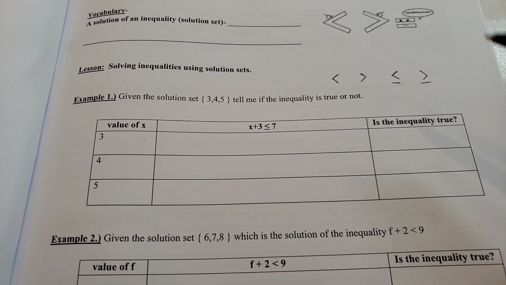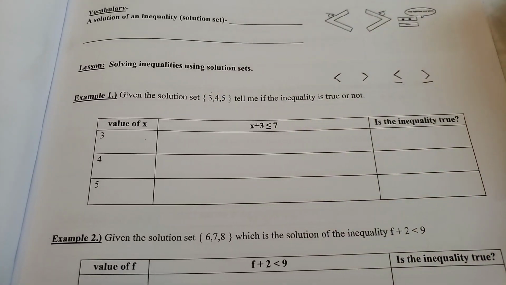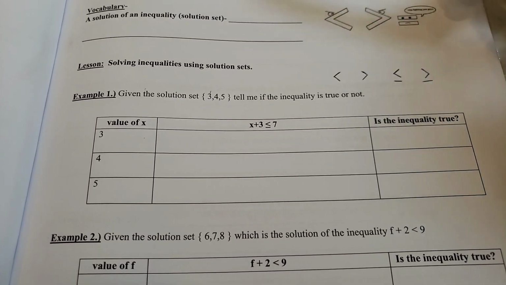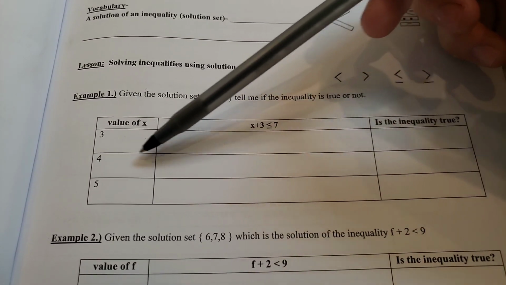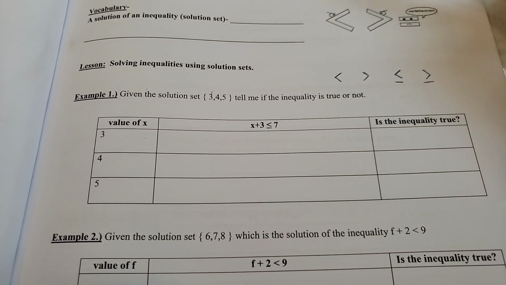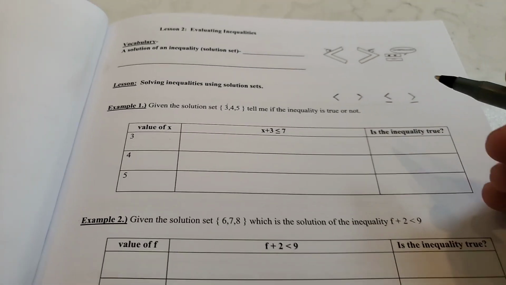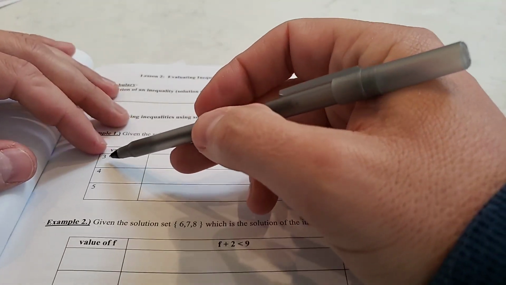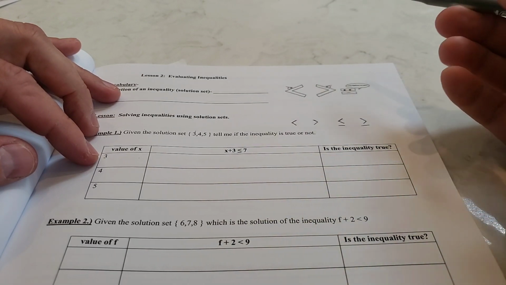I'm going to give you a solution set, 3, 4, 5. We dealt with solution sets in our last unit. What I want to know is, is 3 a solution, is 4 a solution, and is 5 a solution. So let me show you how to do it. Let's take a look at the first one, number 3. I'm going to put my camera down. Here we go. I'm going to plug in this 3 into x and see what it gives me.